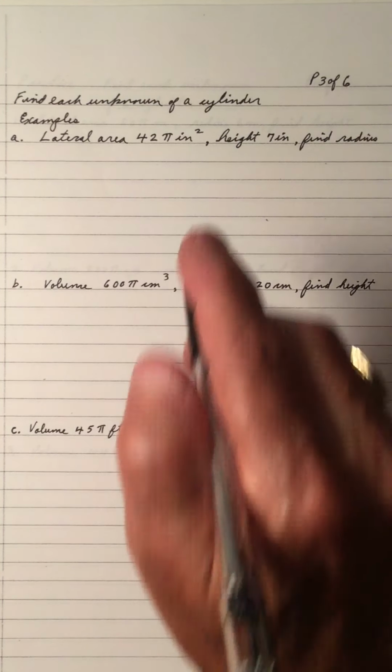And we divide both sides by 14 pi. The 14 pi's cancel out. We get r, that's 1 and 1. Pi's cancel. And 42 divided by 14 is 3. And the unit is inches, so the radius is 3 inches.